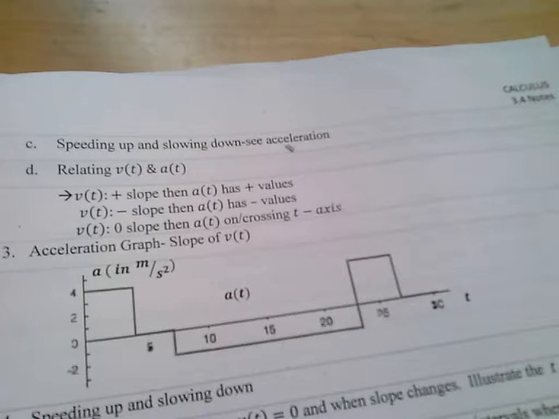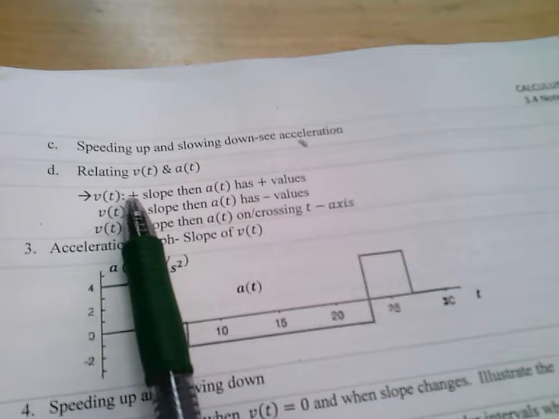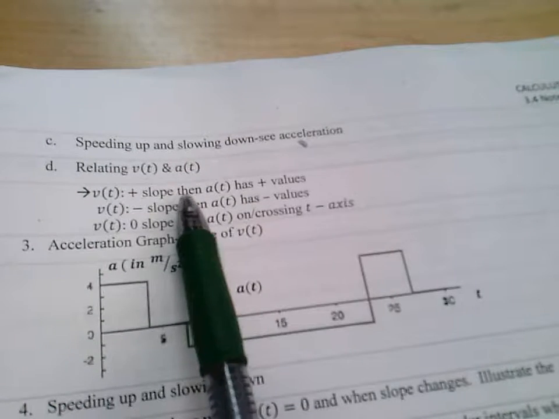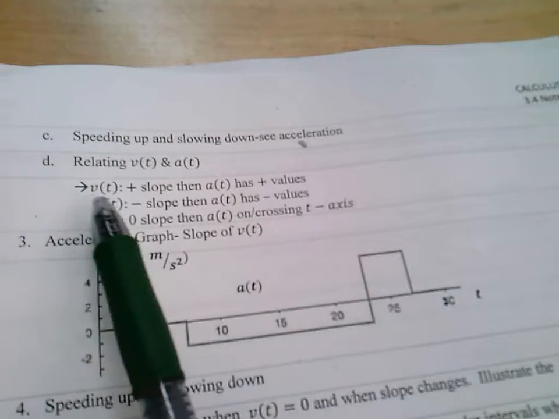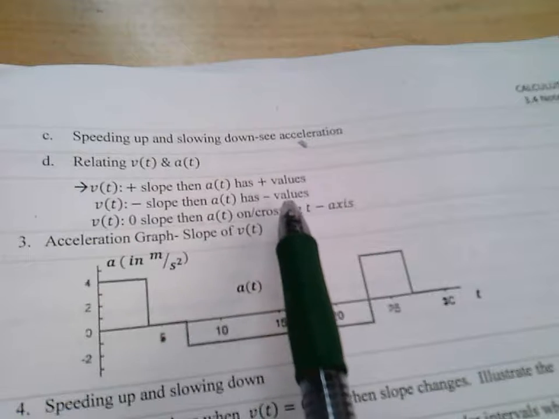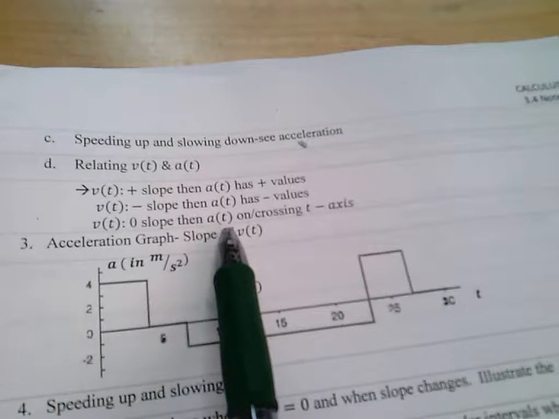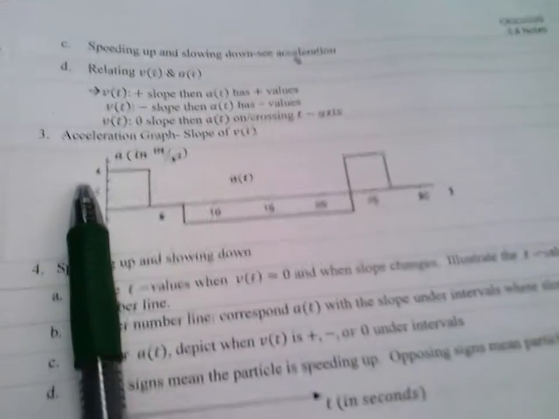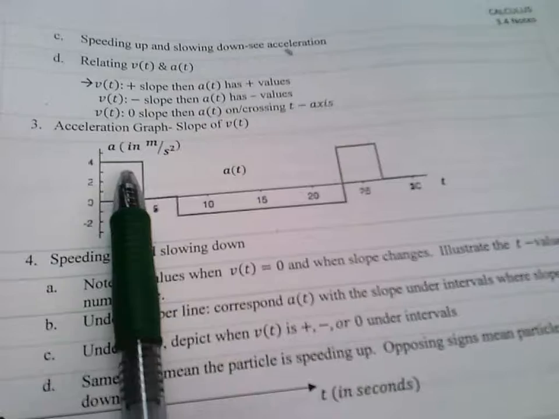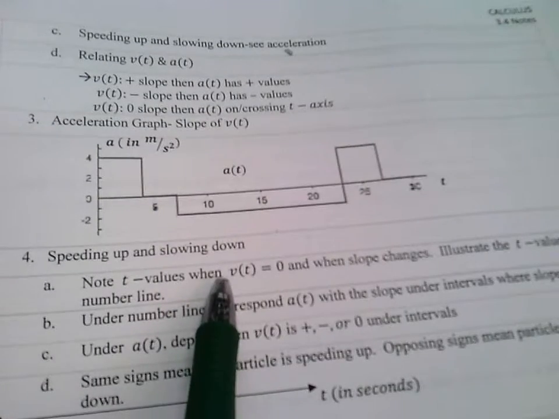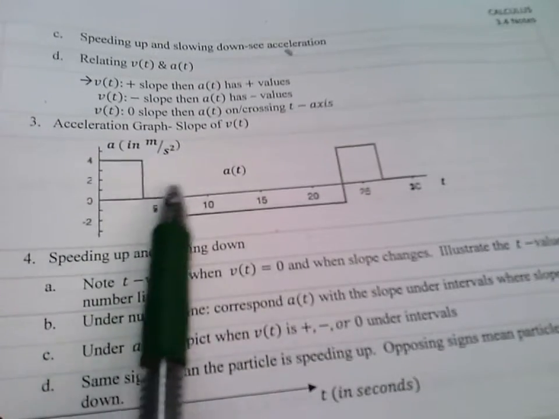Relating velocity and acceleration. So a positive slope, the acceleration is going to have positive values. A negative slope, your acceleration is going to have negative values. And a 0 slope, your acceleration is going to be crossing the t-axis. Okay, so here is the acceleration, and this is the slope of this velocity over here.